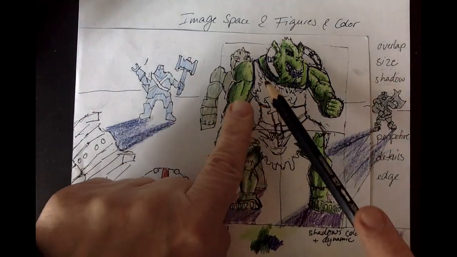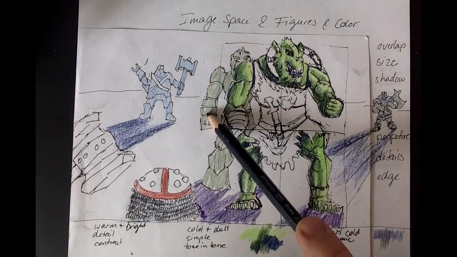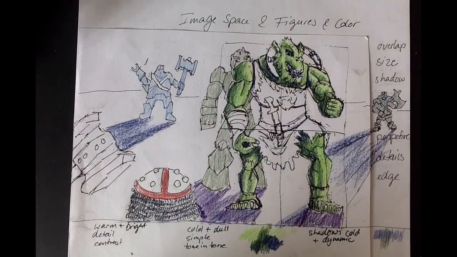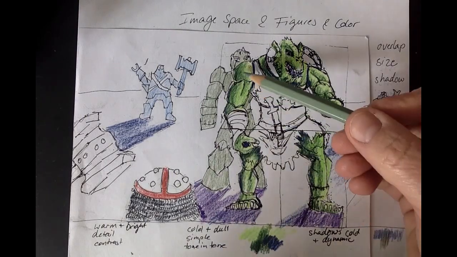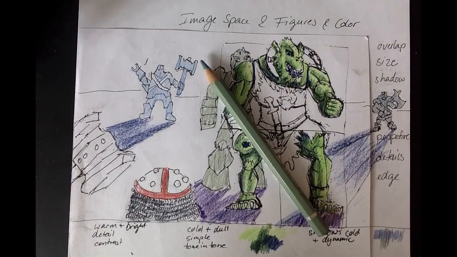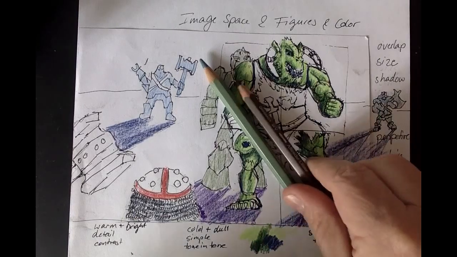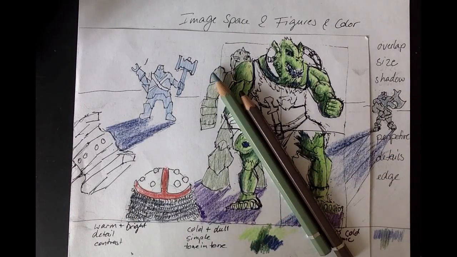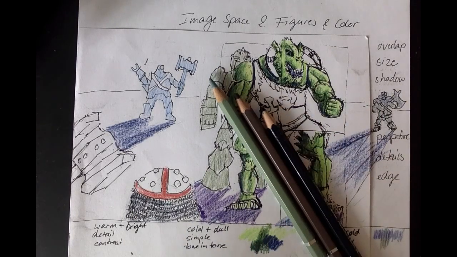So here you remember we have the overlap to also show image space, and now we're going to apply the same color rendering as we have here in the front. So this is going to be my lightest tone. Then I'll use a brown for the mid-tone and the dark blue for the shadows.